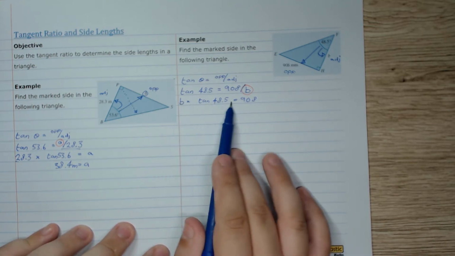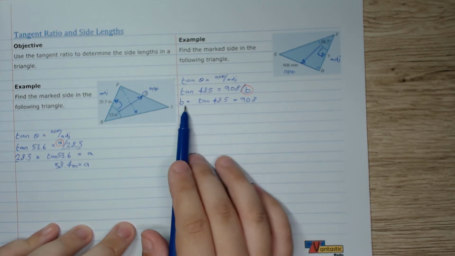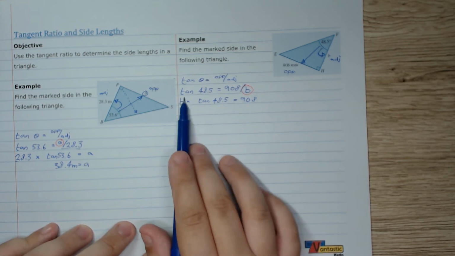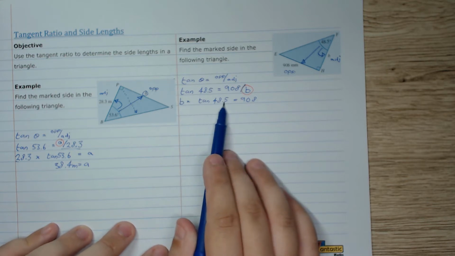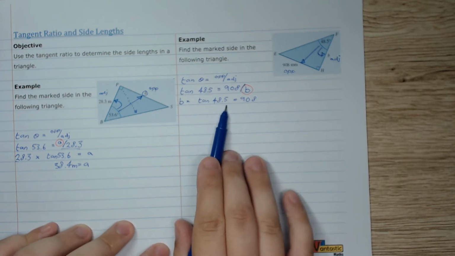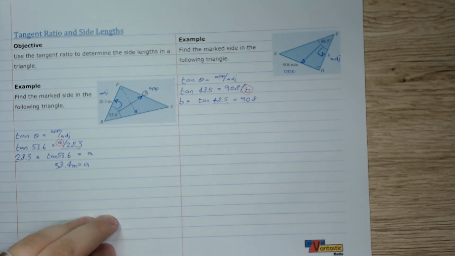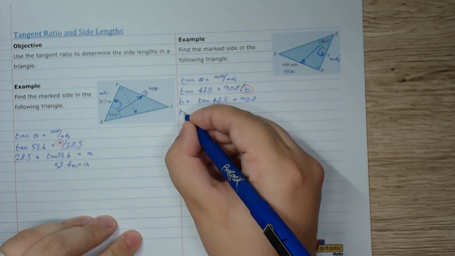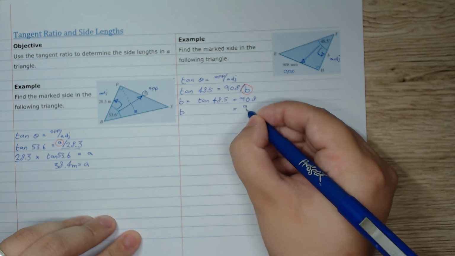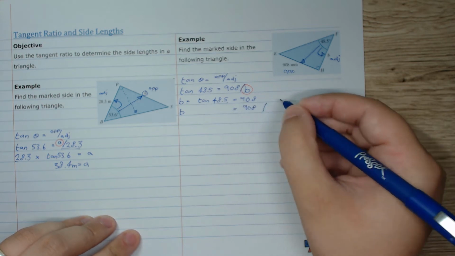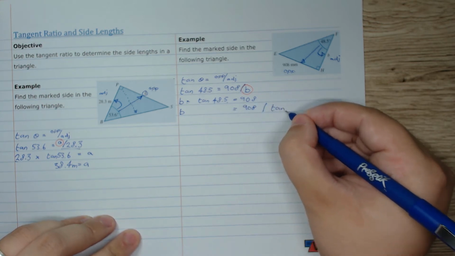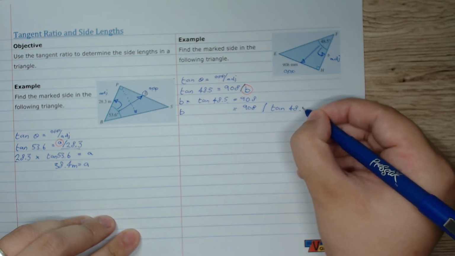It's an invisible fraction here for divide by 1. That we can deal with. We just now need to get rid of times tan 48.5. That's right, we're just going to divide by tan 48.5 to get rid of it. So b is equal to 908 divided by tan 48.5.